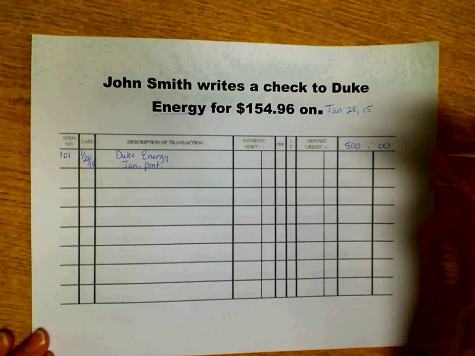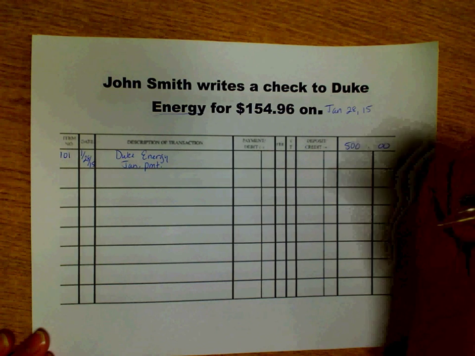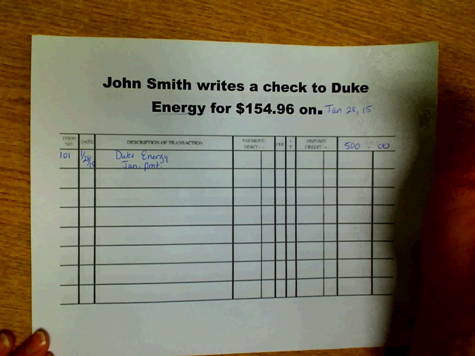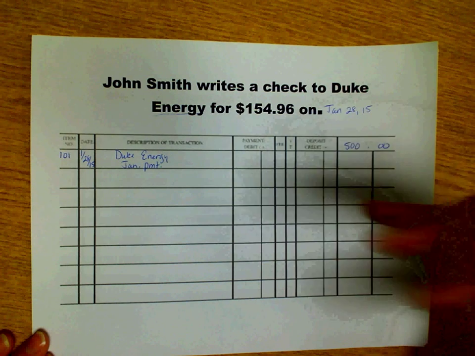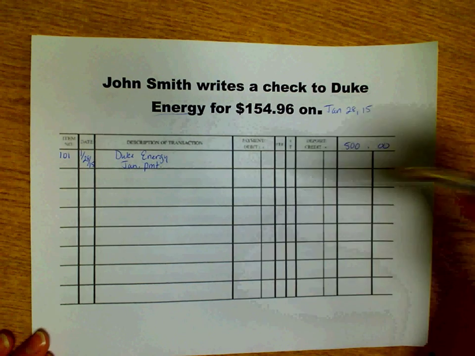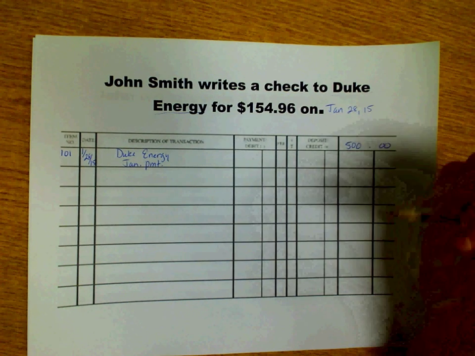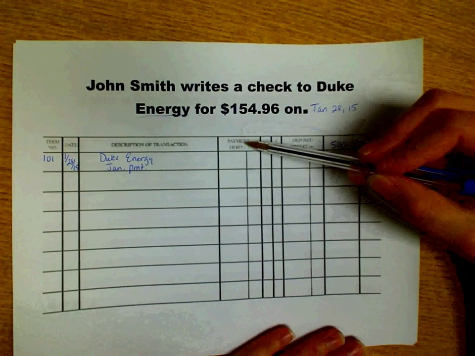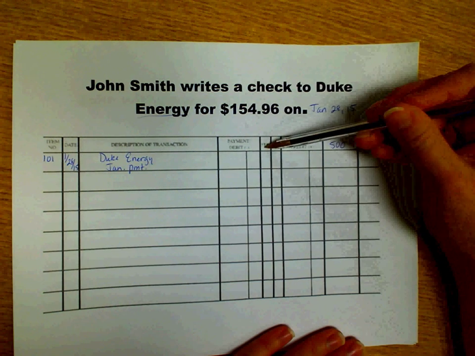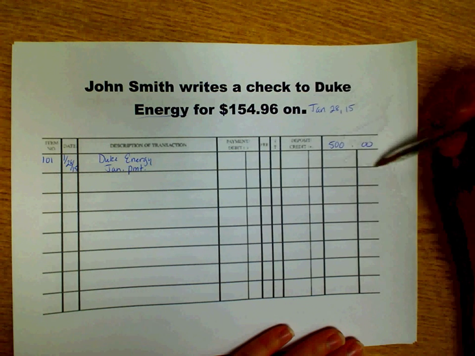And the memo's for you, so it doesn't have to be written out. It doesn't have to even be there, kind of like the memo on checks. However, like I said, for assignments in this class, I want you to always use that memo line just because I want you to kind of see what you would use it for, and I want to make sure that you understand what it's for. Here, this says payment or debit. We have fee, we have a check mark here, deposit or credit, and then your balance.